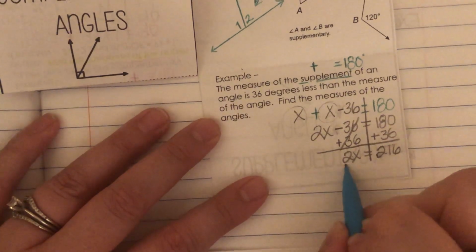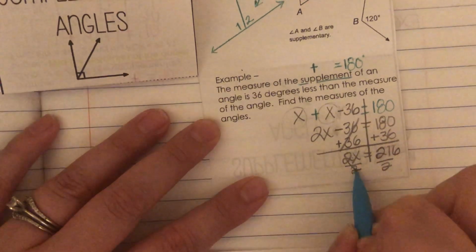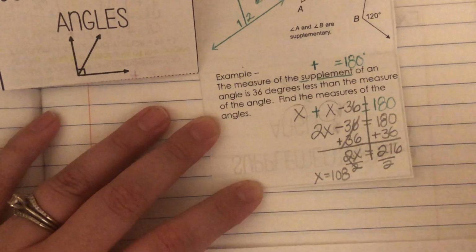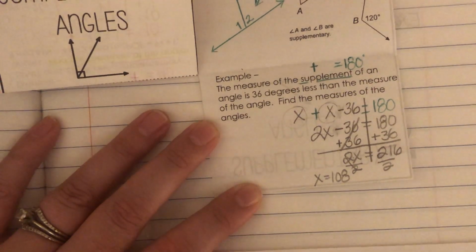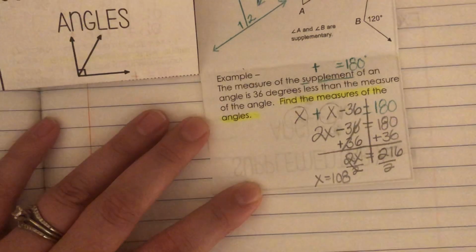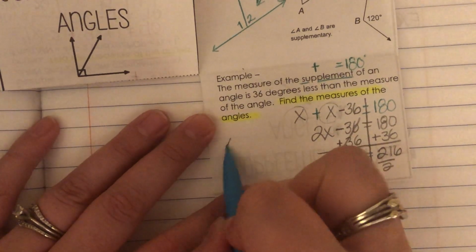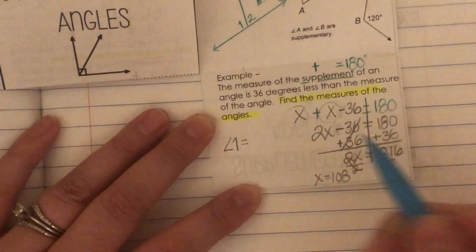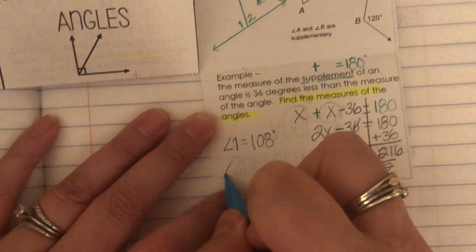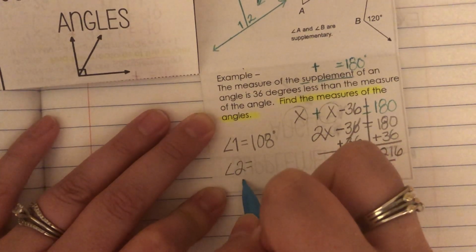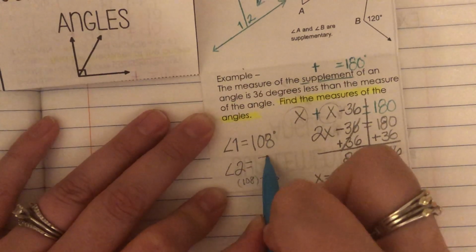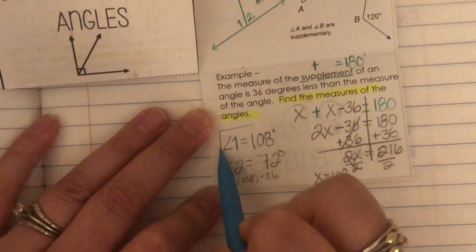I have my division right here, so I'm going to divide by 2, divide by 2. X equals 108. But, and I didn't highlight this, they are asking me to find the measures of the angles. Since they didn't tell me the names for the angles, I'm just going to go ahead and call them angle 1 and angle 2. Well, angle 1 is just x. So there's one of them. Angle 2 is going to be x minus 36. 72 degrees. There they are.